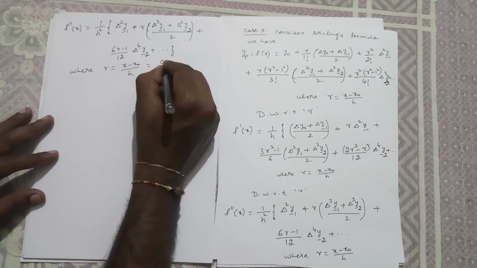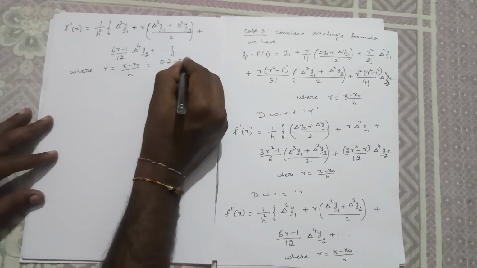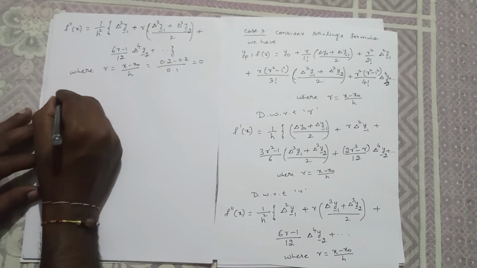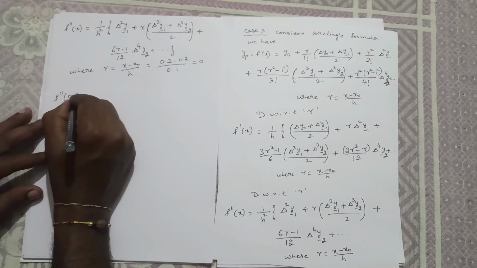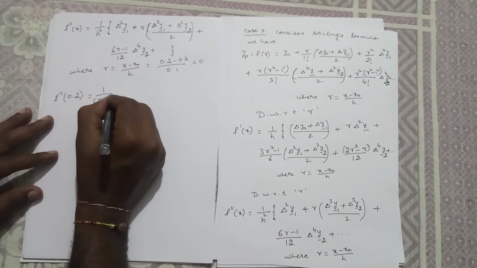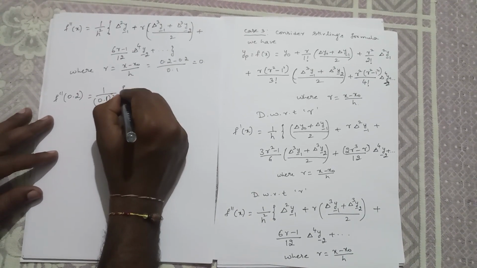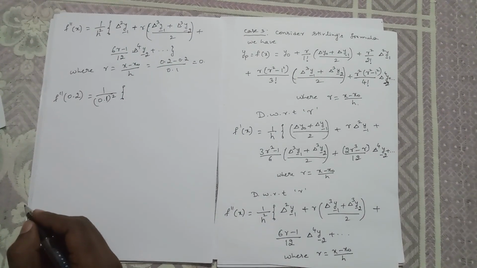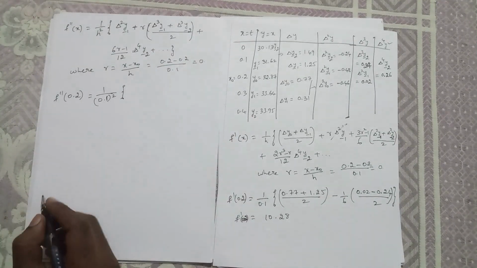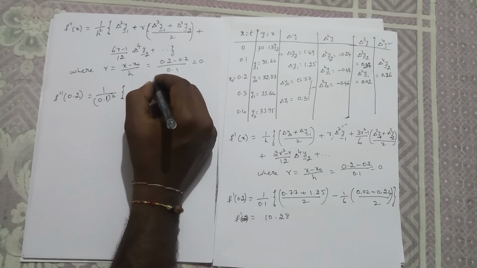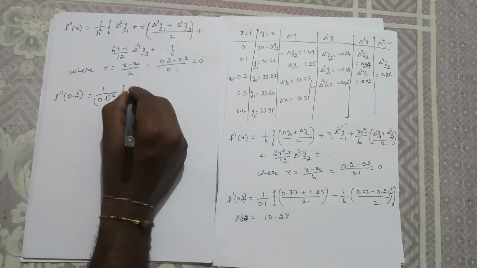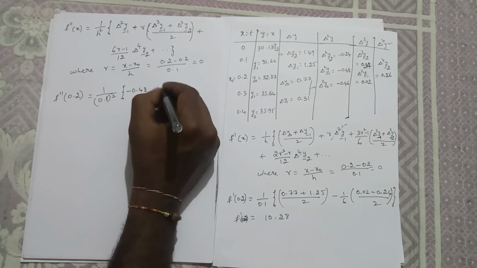So x is 0.2 and x naught value is 0.2, divided by 0.1, so we get 0 only. So f double dash of x at 0.2 equals 1 divided by h, which is 0.1, whole square, into delta square y suffix minus 1, which is minus 0.48.